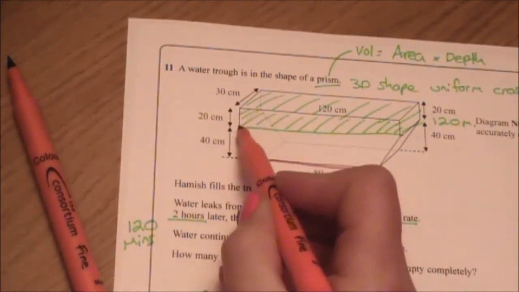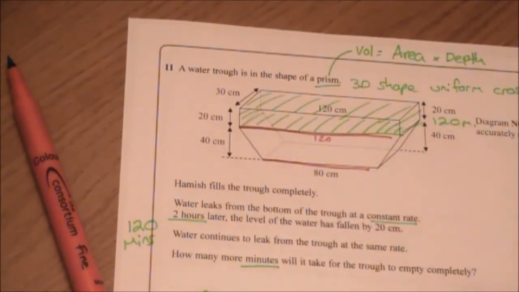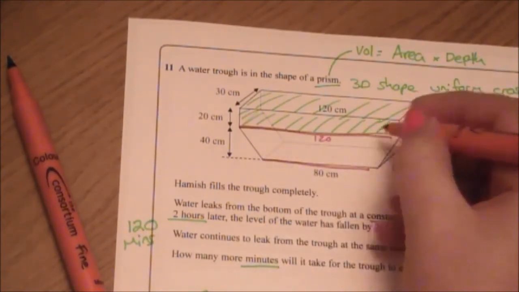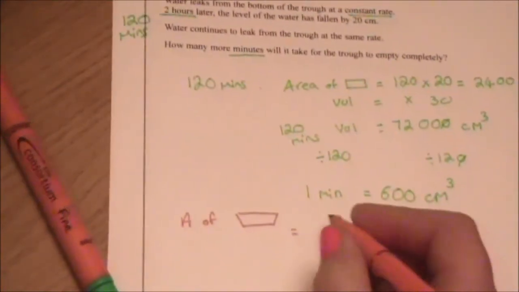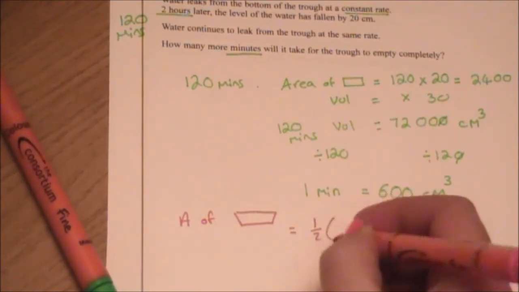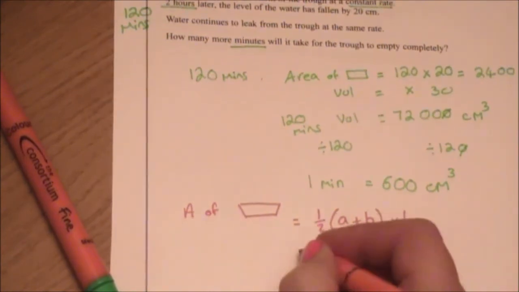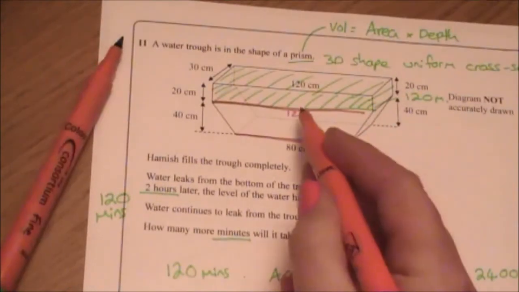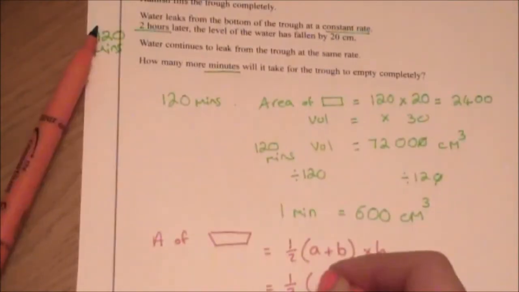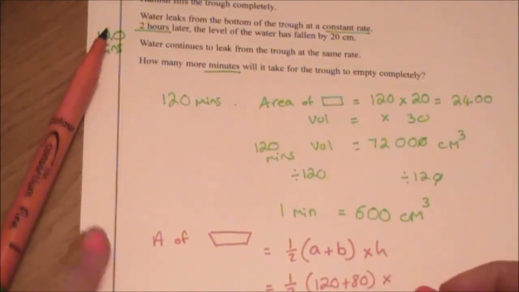That's one of them, that's the other, and that's 120, and that's 80. Now I need to know the perpendicular height, and that's actually given to me there. So the area of my trapezium is going to be half of A plus B times by height. So that is half of A plus B, 120 plus 80. And then I'm going to multiply that by my perpendicular height, which is there, 40.